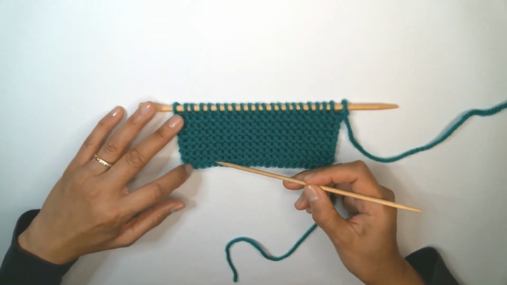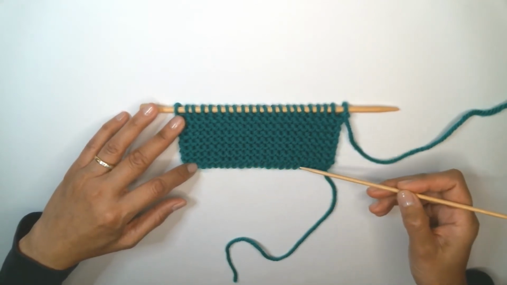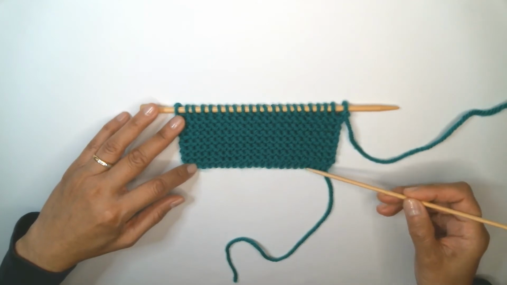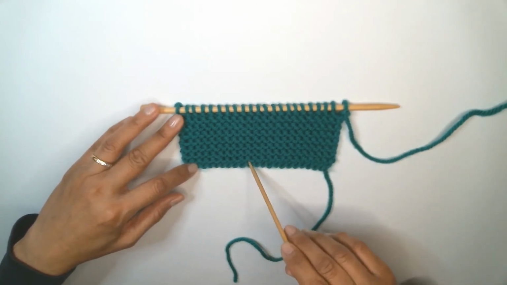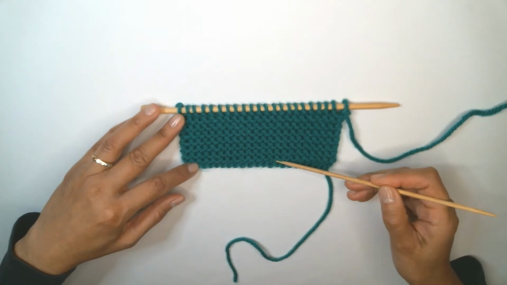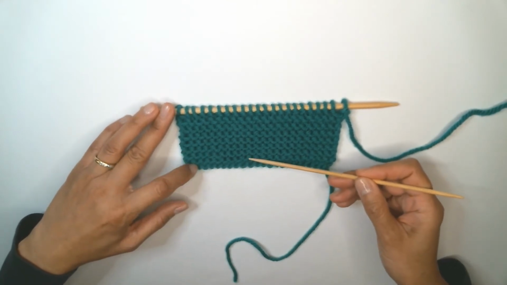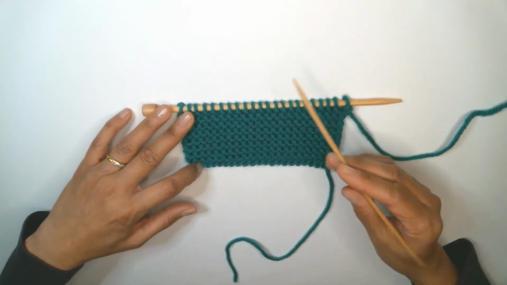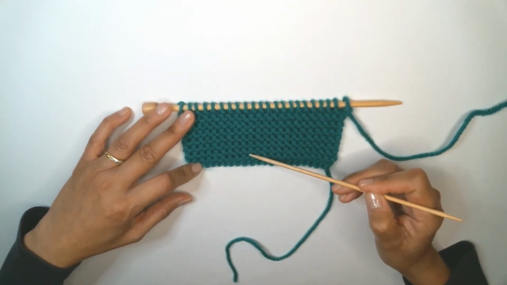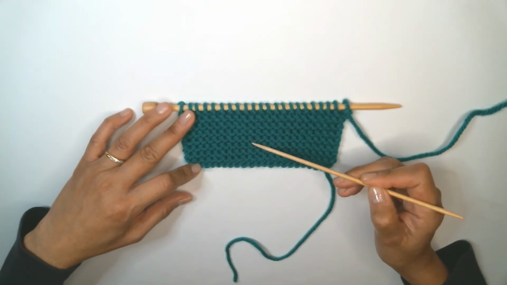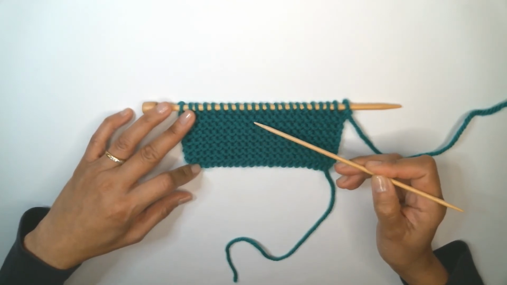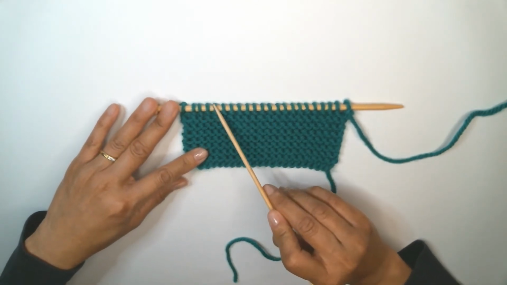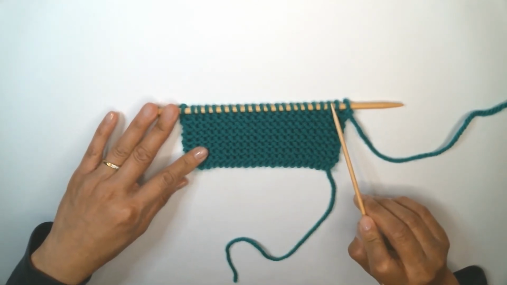We will begin at the bottom, but we don't begin on this bottom edge because this is your cast on row, so we don't count that. But we begin with the next full ridge, just right above it, right here, and we'll begin counting the ridges. So we have 1, 2, 3, 4, 5, 6, 7, and then we have the row that's sitting on the needle.